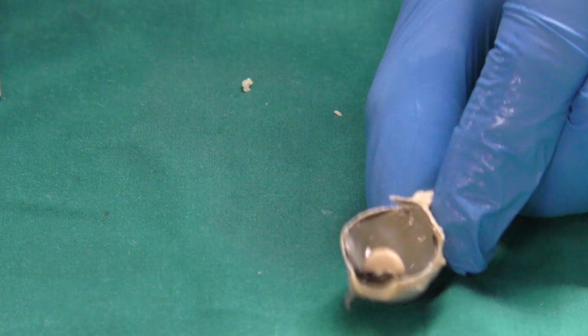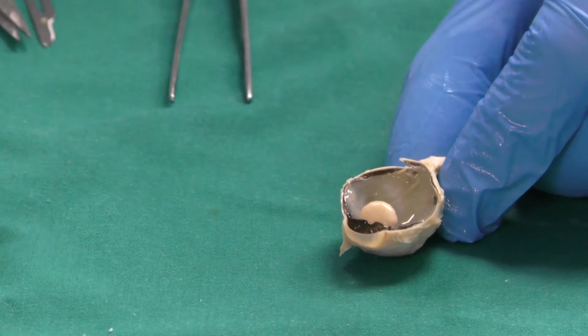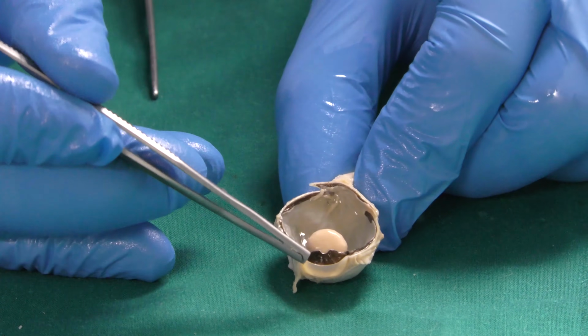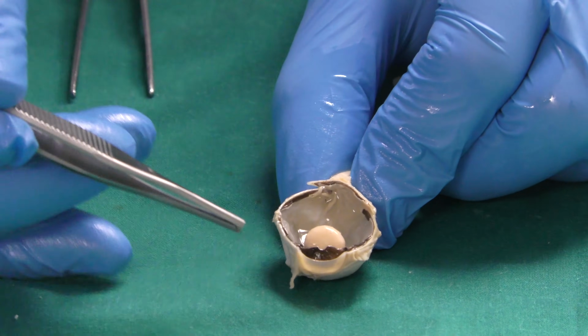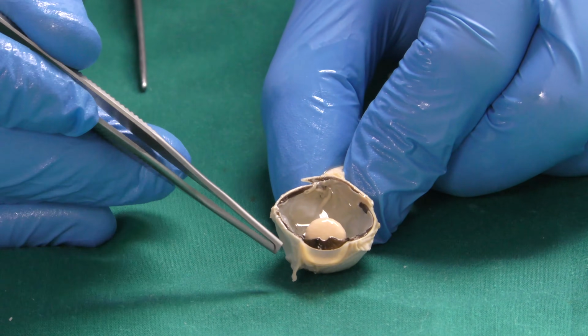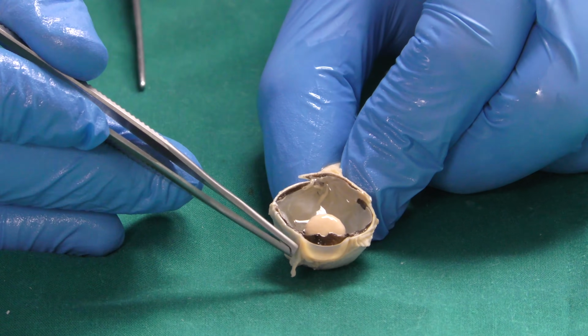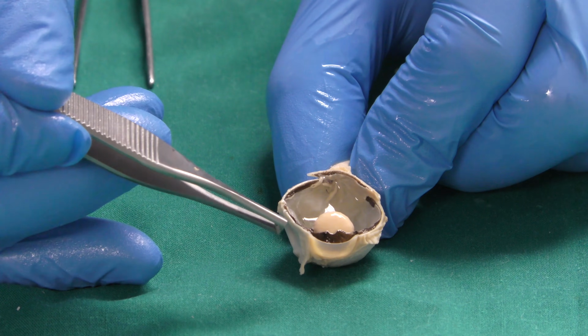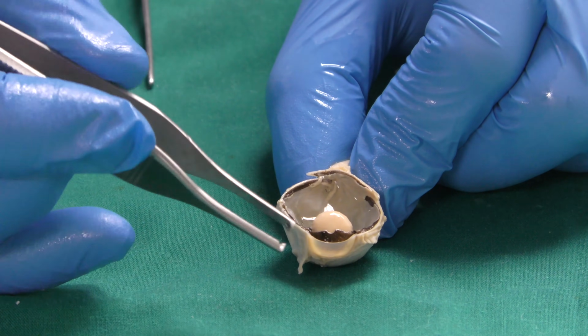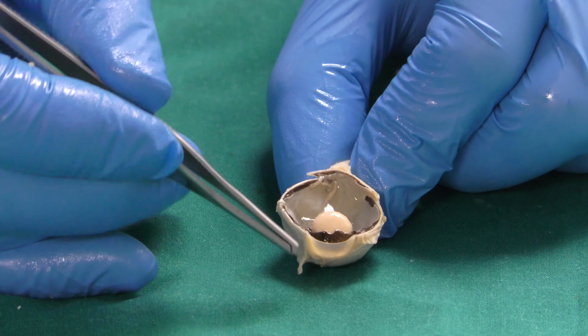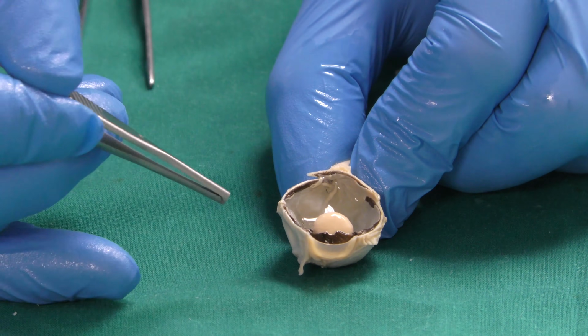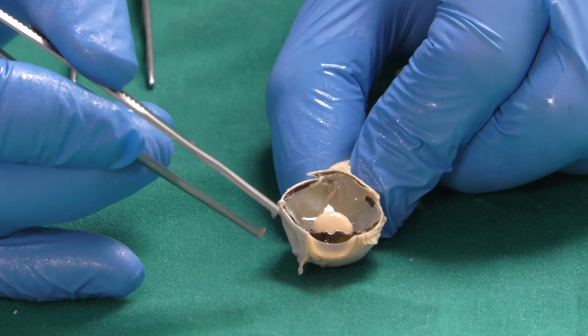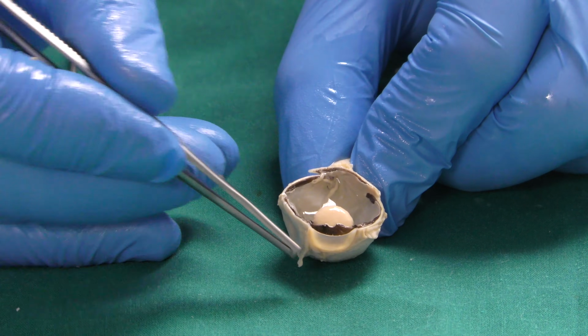Okay. So if you look here, you can see that is the cornea, the clear part is the cornea, and as I said, the conjunctiva stops at the limbus. It does not cover the cornea. In a lot of the books and in the pictures, it seems as if the conjunctiva covers the cornea, but it does not. It stops at the limbus.